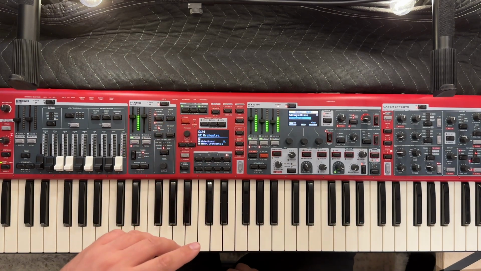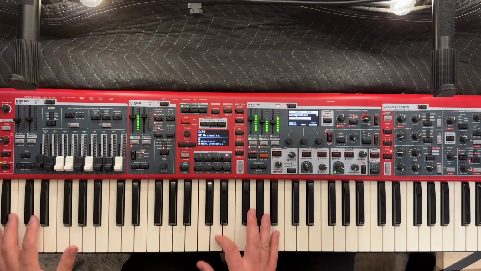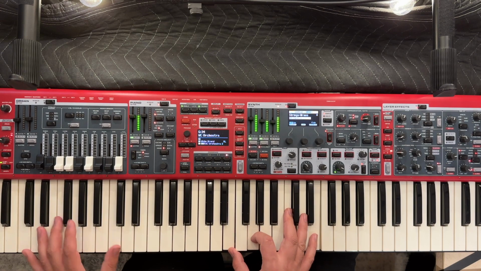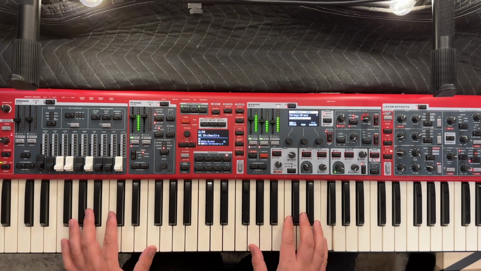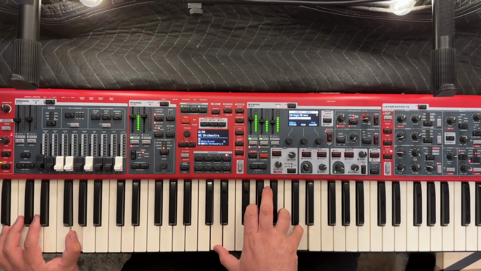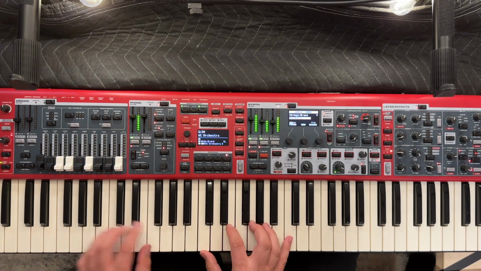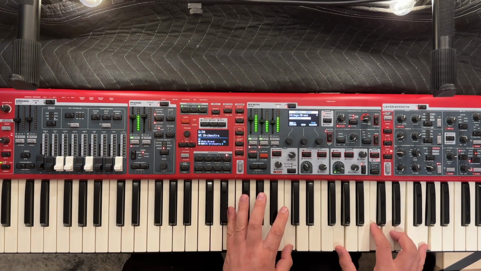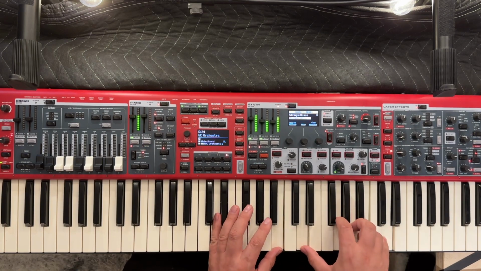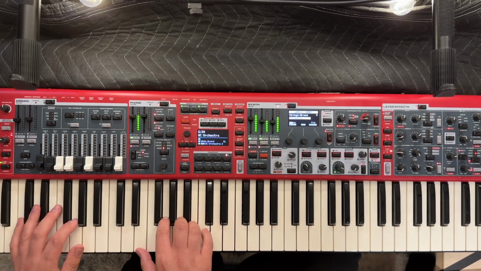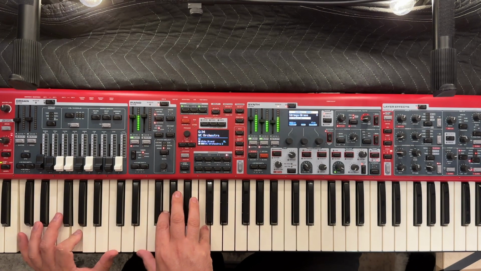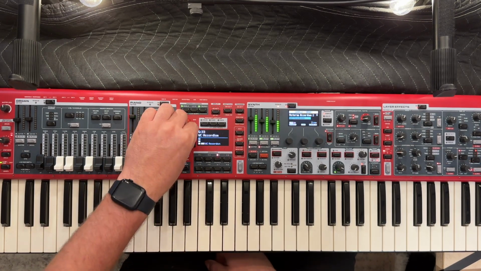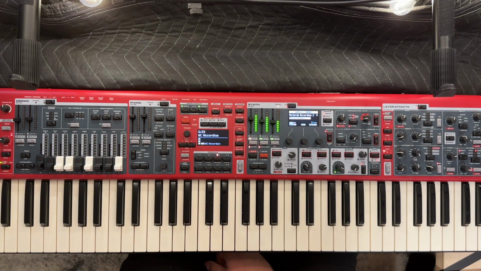And then we get into orchestral sounds. So this is an orchestra. So you can really create an awesome intro there.